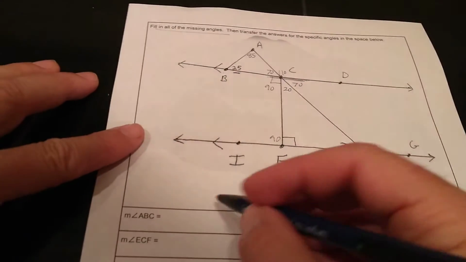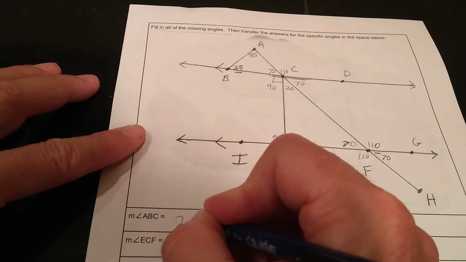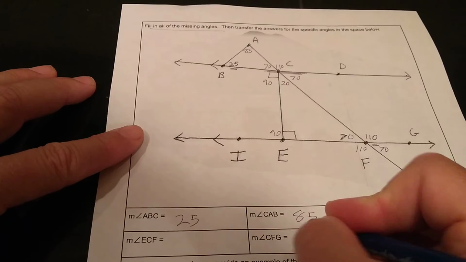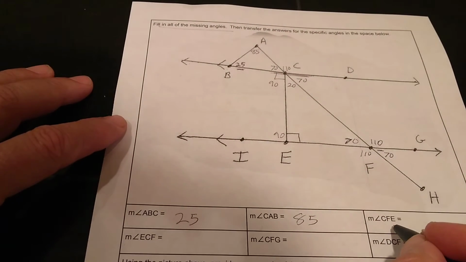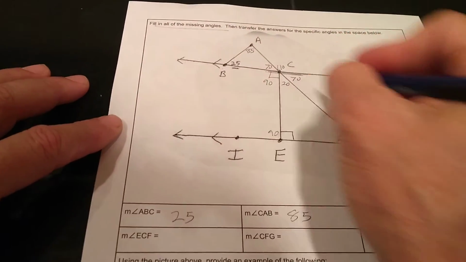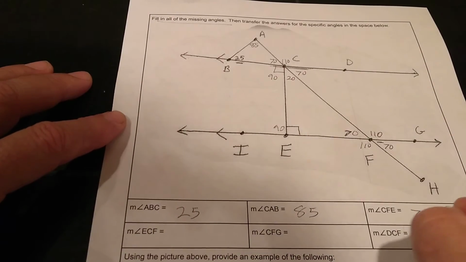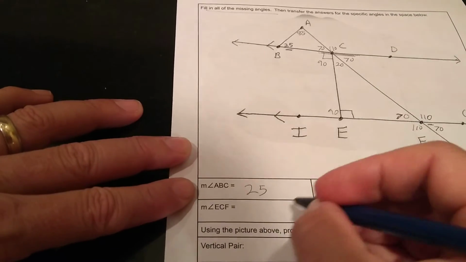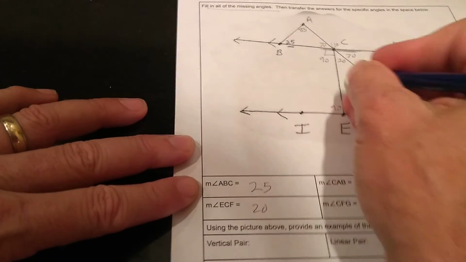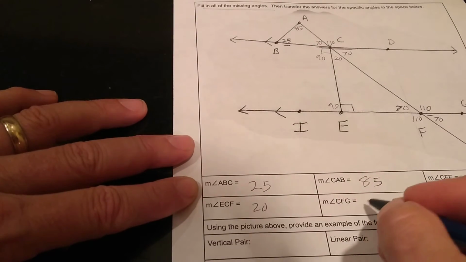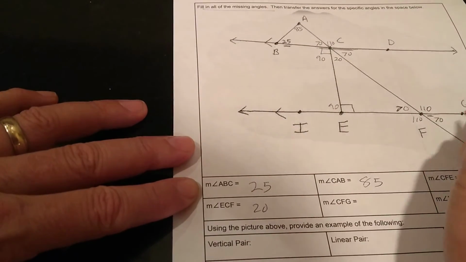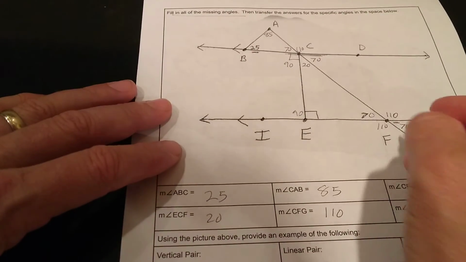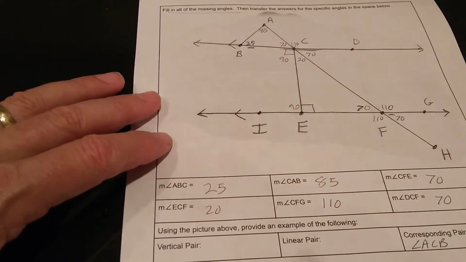All right, so let's transfer. ABC, that's 25. CAB, that's 85. Notice how I'm doing that. I'm just counting the letters. It's the middle letter. So CFE, that's 70. ECF is 20, even though it doesn't look like it's 20. CFG is 110. And DCF is 70. All right, hopefully I did all that right.